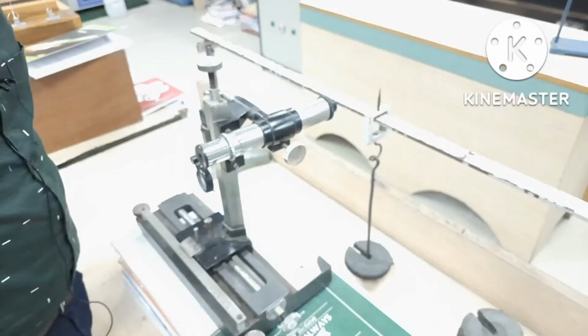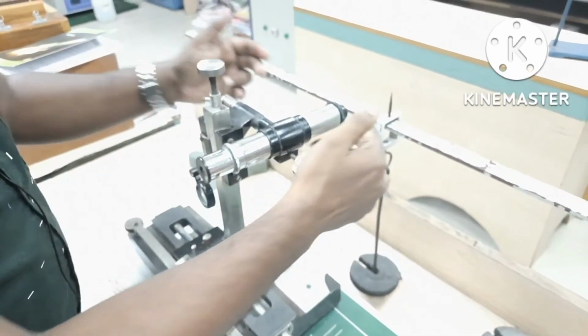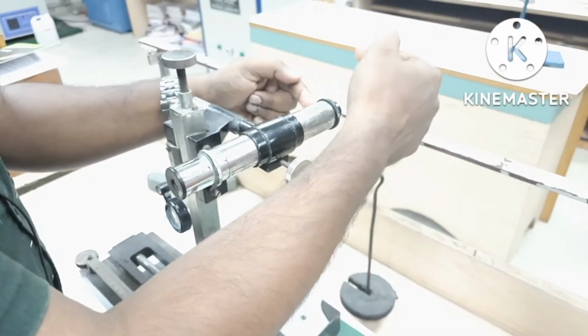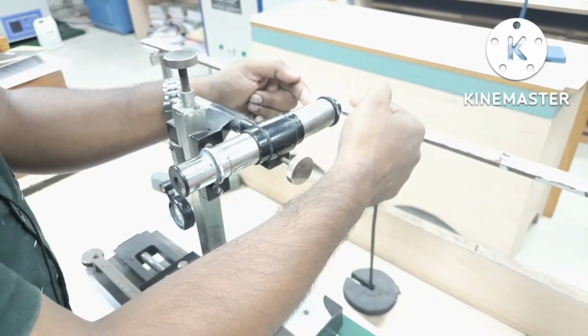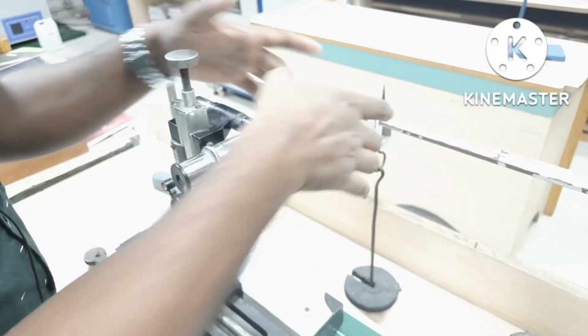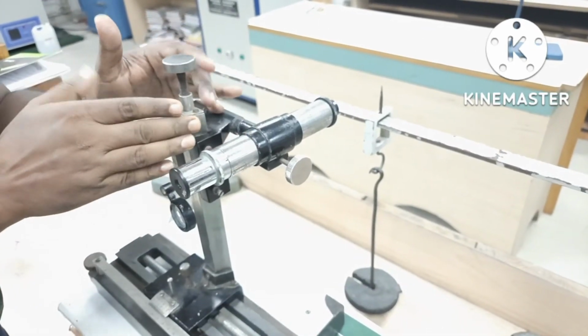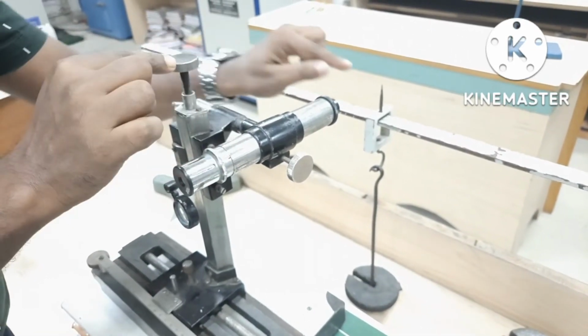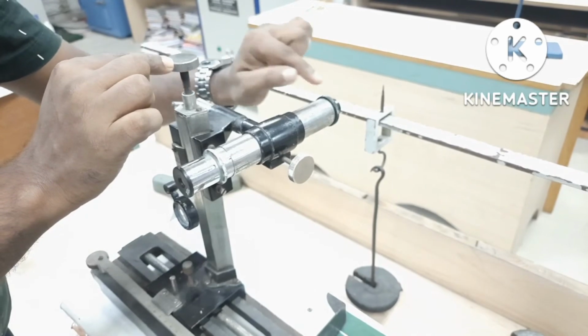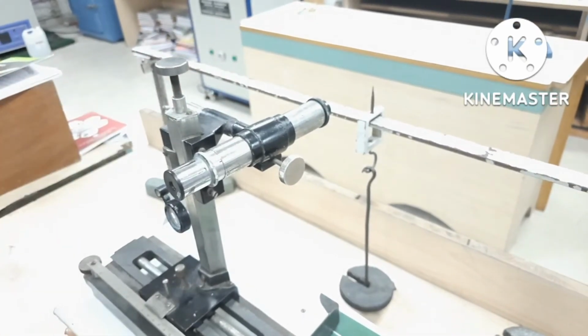So what we have to do right now is make this tip coincident with the cross mark by moving the travelling microscope, which I am going to show you right now. We have seen the tip is a little bit in the upward direction. Why is it so? Because there is an inversion through this microscope. So we have to move this microscope in the downward direction to make the tip match with the cross mark. So let's do it.